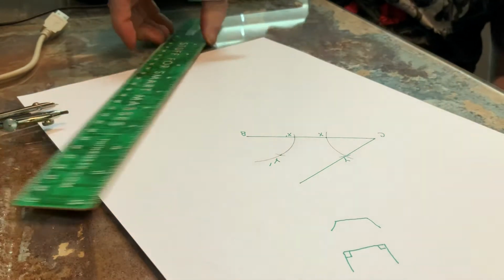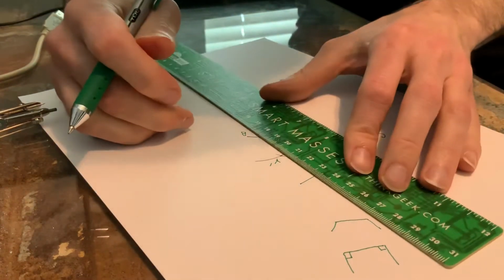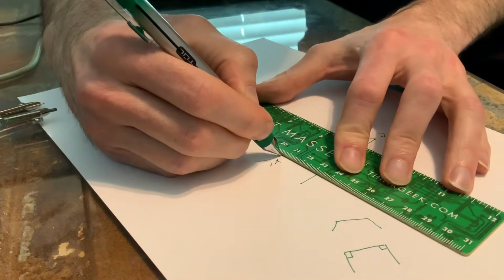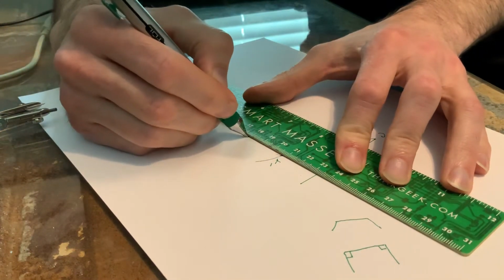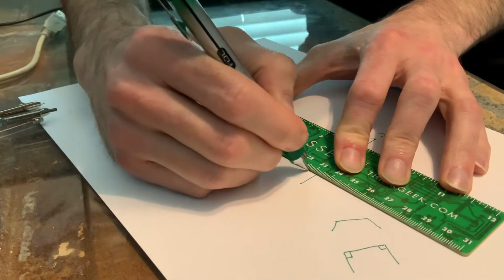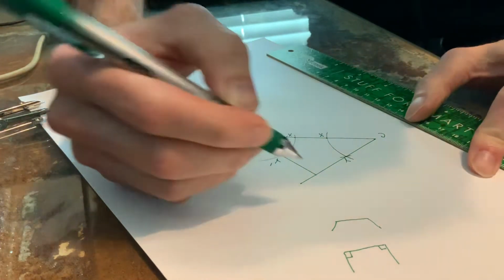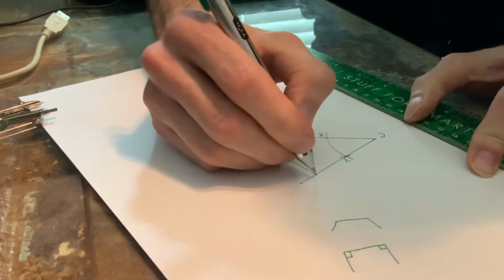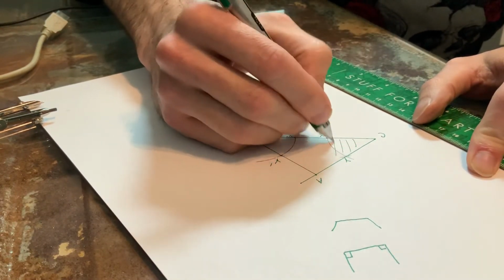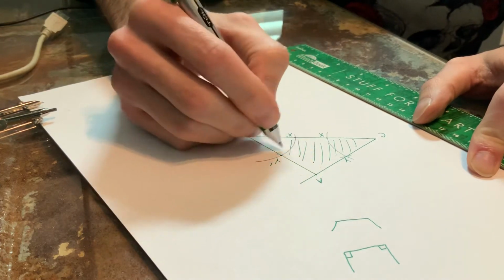Okay, so I'll use my straight edge now and connect that Y prime back to point B. All right, so here, where these things intersect, that should be my point A, and then here we have our triangle, which is possibly isosceles.